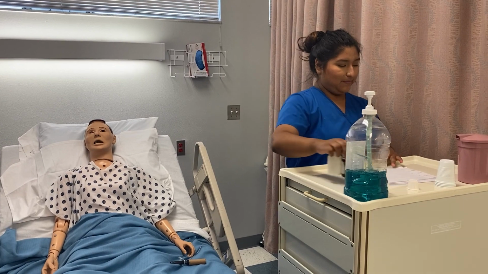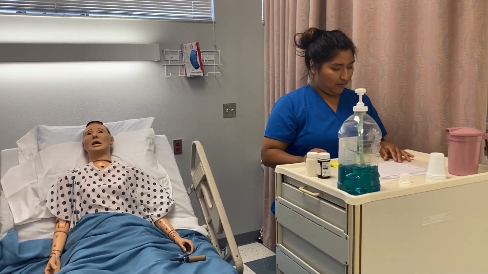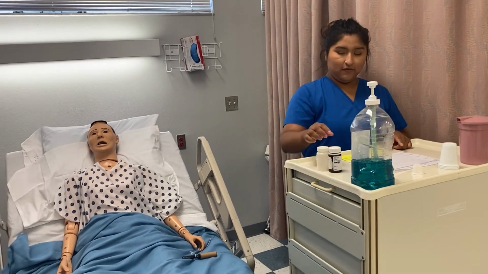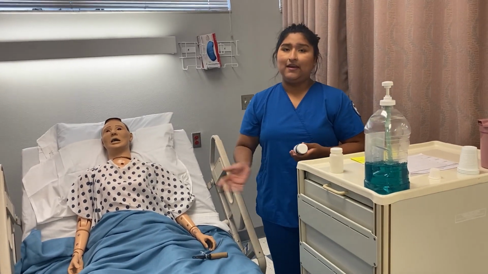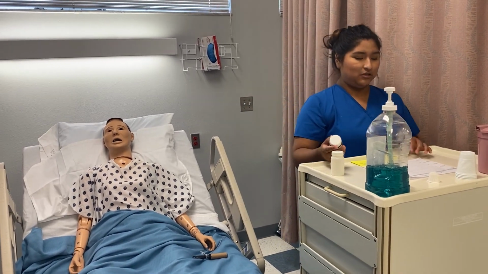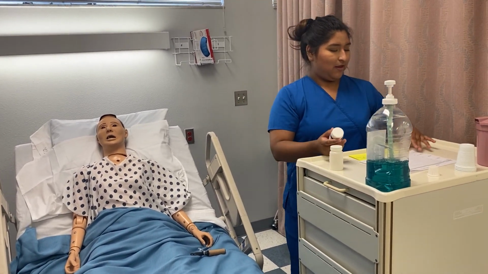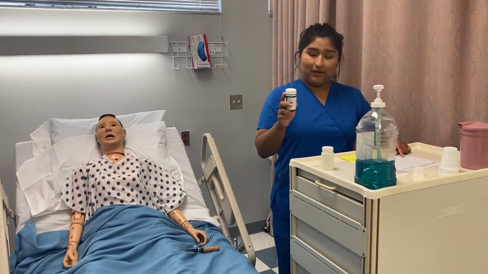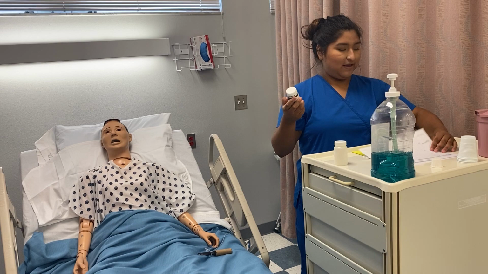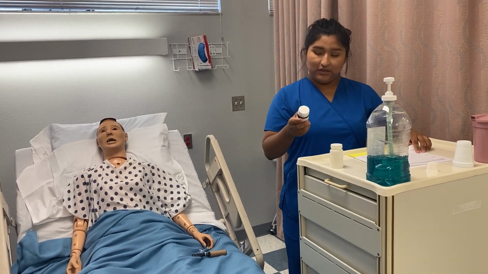Okay, the next medication I have is Glucophage. Like I said, I already assessed my patient's blood sugar prior to administering the medication. I have Joanne Smith, and her date of birth is correct, as the MAR says. I know the medication is Glucophage.